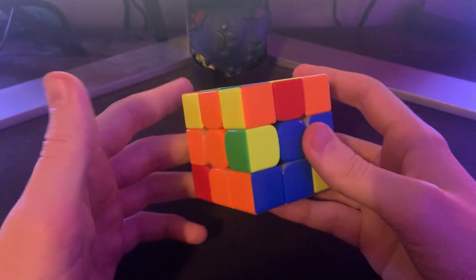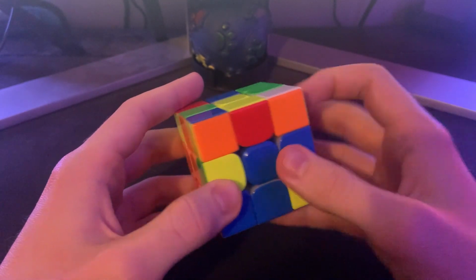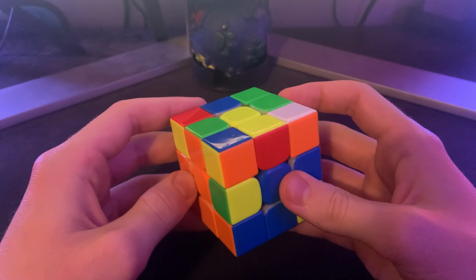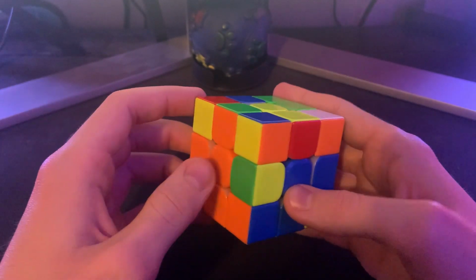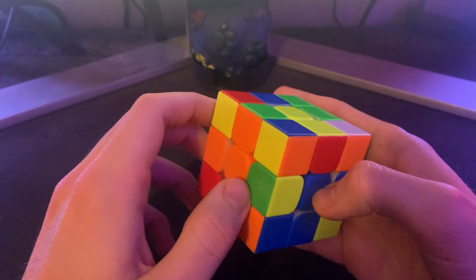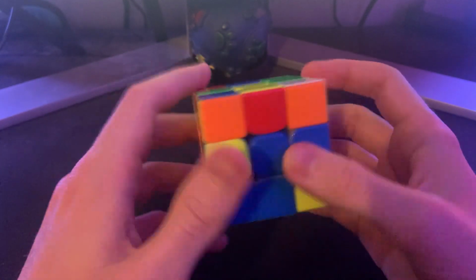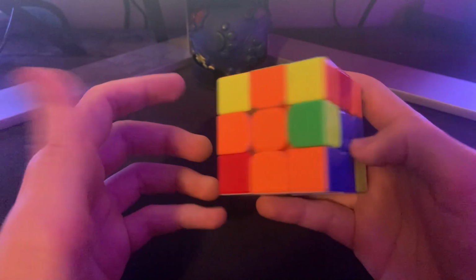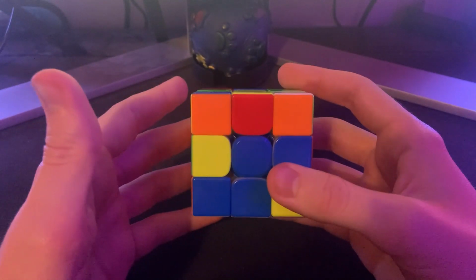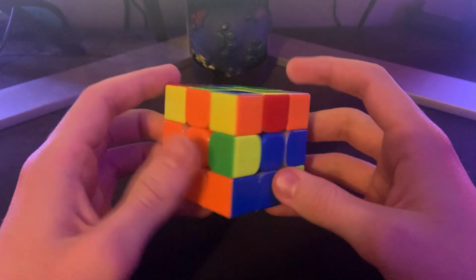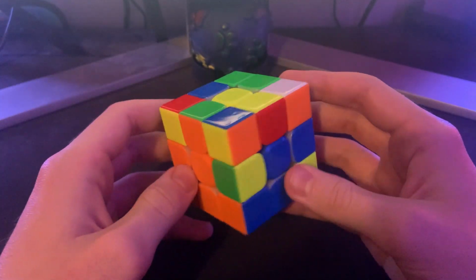In an actual solve, I would not be looking at these two to make a pair, as the pairing for them is going to be much longer than trying to find something else. For example, I would much rather go with these two pieces to try to pair up and then insert before I would ever think about grabbing this one and grabbing this one, even if I knew that they were there. There are exceptions to this, but if you're fairly new to F2L, I don't want you to be thinking about doing weird cases like this. You just keep it simple.